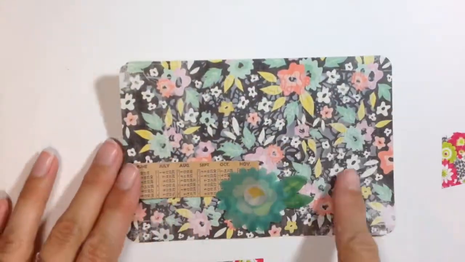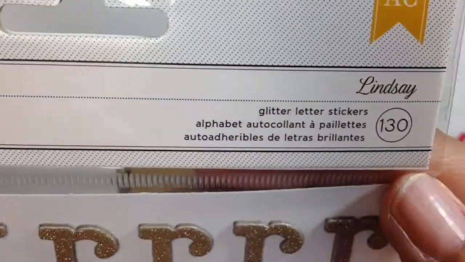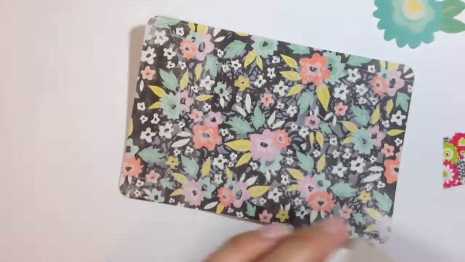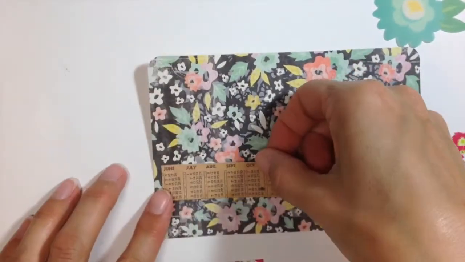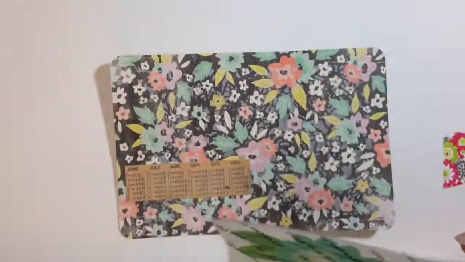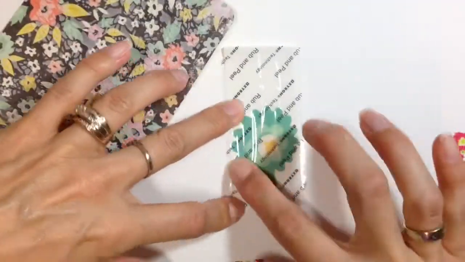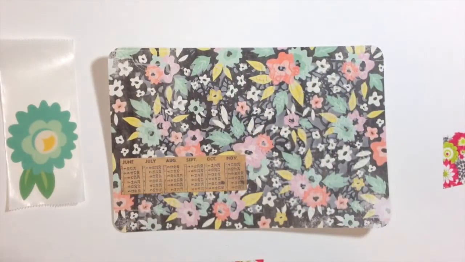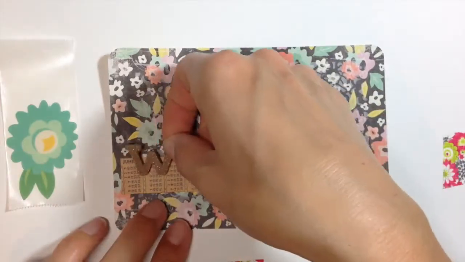This one is going to be my title card, and I'm going to use that piece of calendar paper and these stickers for the week, and it's just the Lindsay font from American Crafts, and it's kind of a dull gold color. I really thought it was pretty, and I like that on this layout. This piece of calendar was from an old sticker sheet that I've had for a while. I'm not sure what brand it is, and I'm going to try to put down this little flower here, but I'm going to end up not using it. I thought it blended in too much with that background because the background is rather busy.